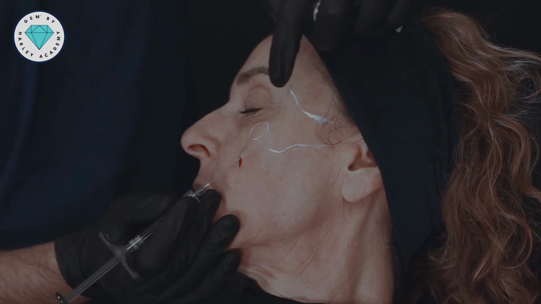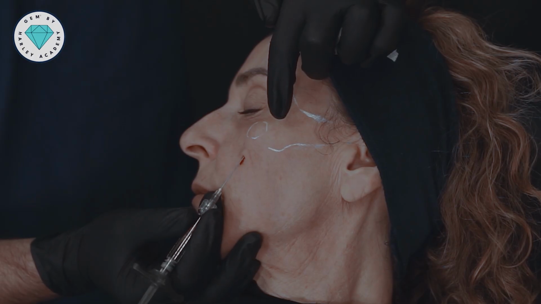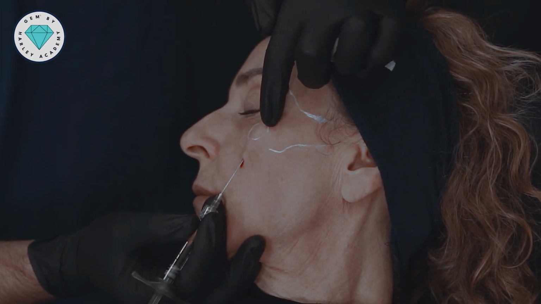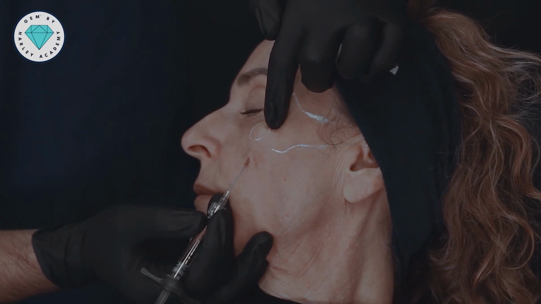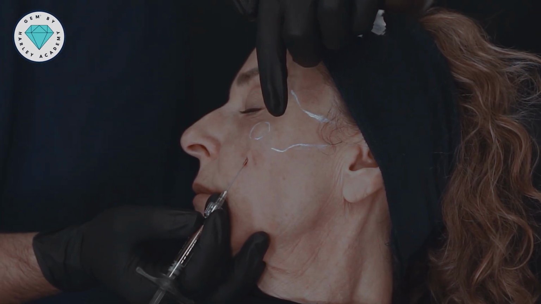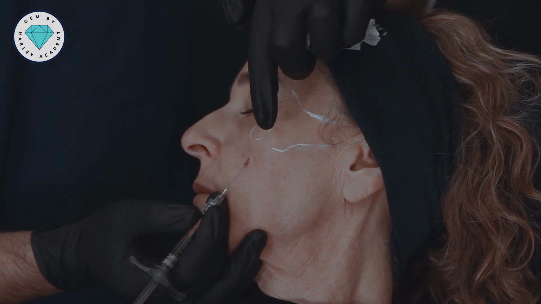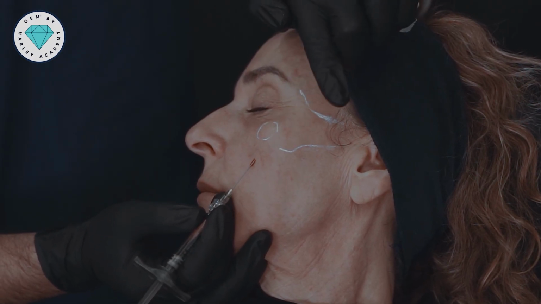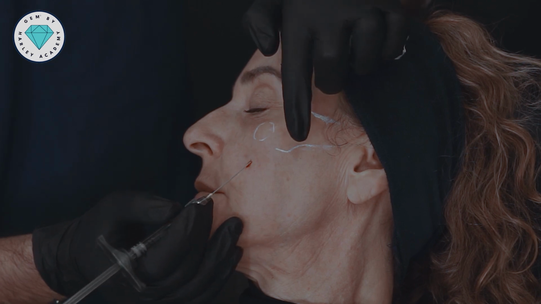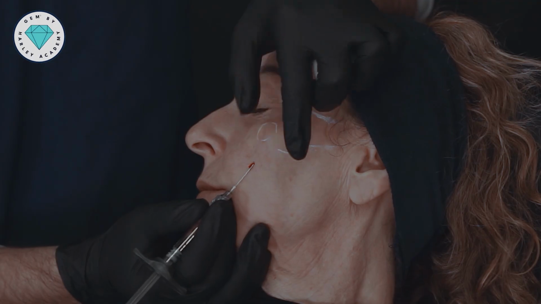There. So now I'm in the SUF. This is the suborbicularis oculi fat. The thing I want injectors to appreciate is that we can also go a layer deeper than this. There is another fascial plane, and then there is a fat pad called the pre-periosteal fat. And that is actually what I'm going to add volume in today, because I'm trying to create as much deep structure as possible. So if I go even deeper, there's a second pop.